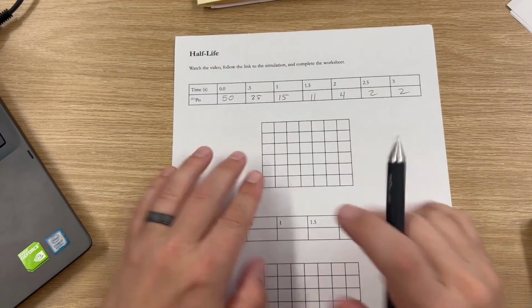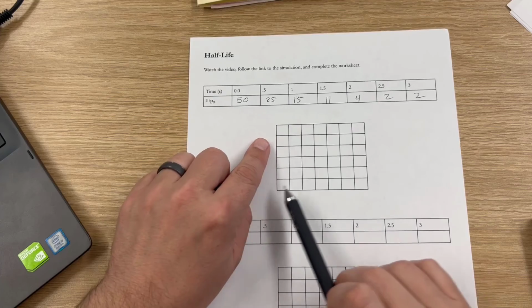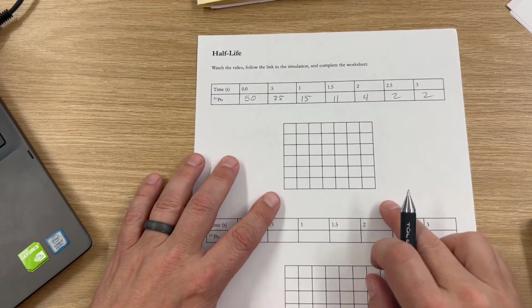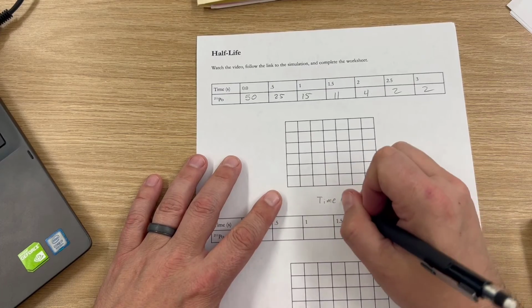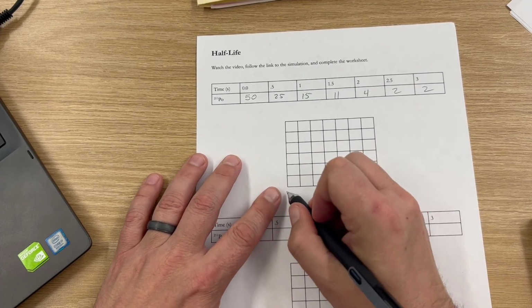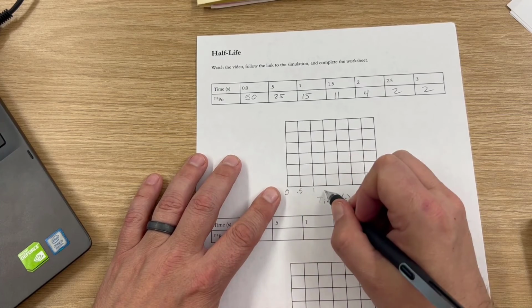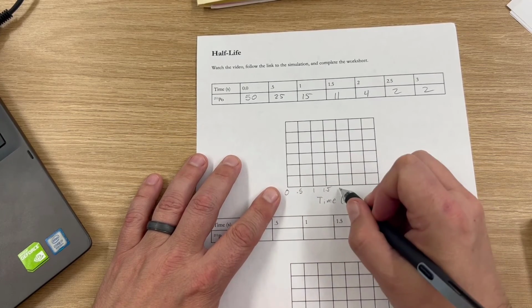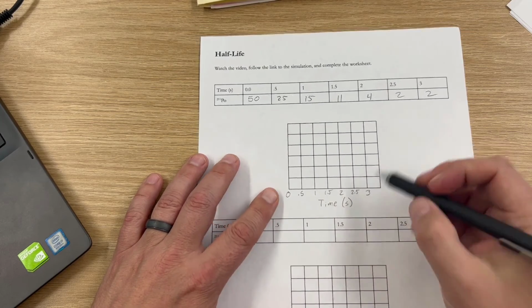So the last thing I want to do is I filled in my data table. Now I'm going to graph this. And on the bottom is going to be our time in seconds. I'm going to start at 0 and then half a second, 1 second, 1.5, 2 seconds, 2.5, and 3.